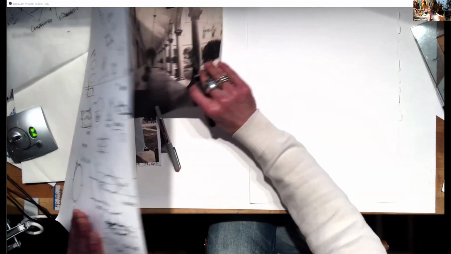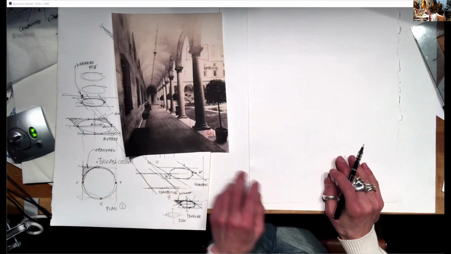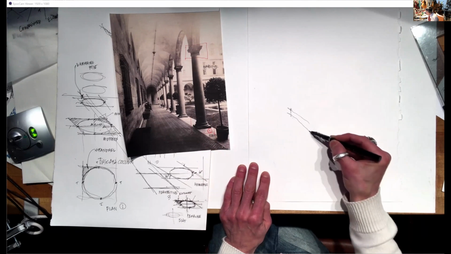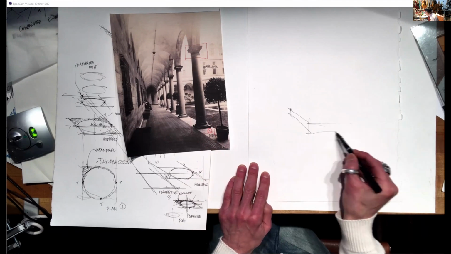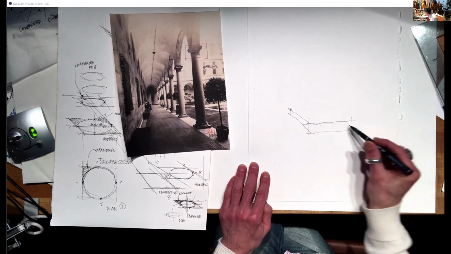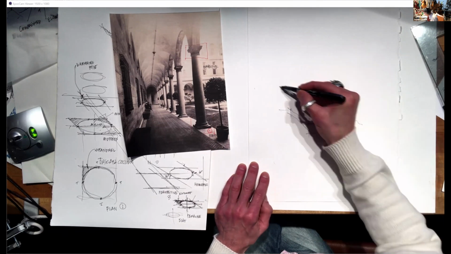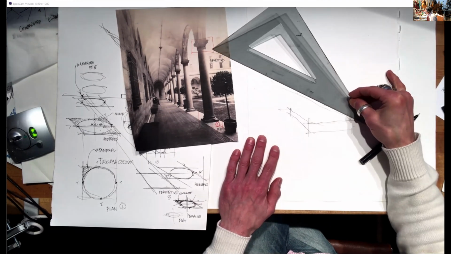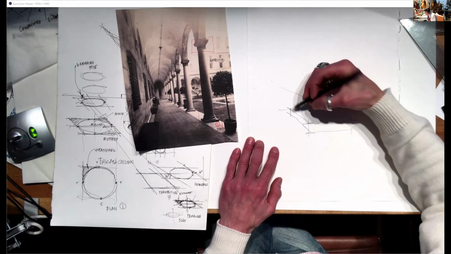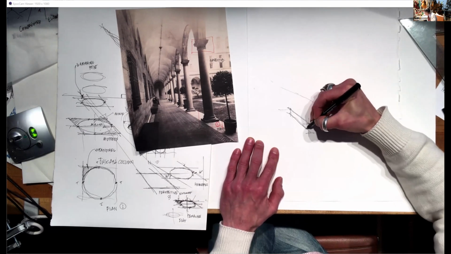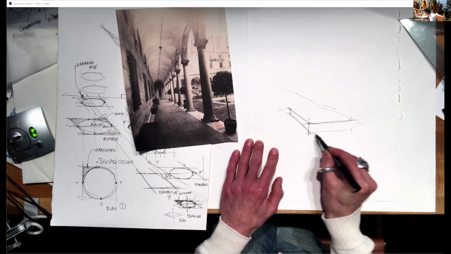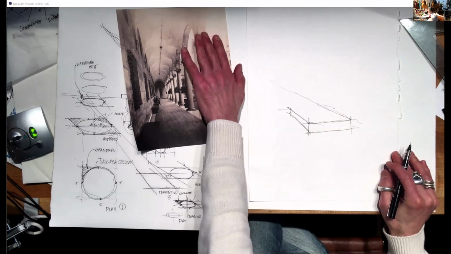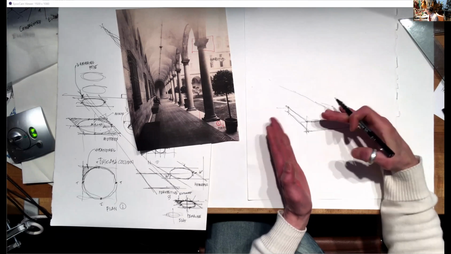I expect that you're going to look at a picture like this and say, I want to do a study of that column base because I know it's in perspective. I start doing something like this. And I'm not taking this and figuring out where that point of convergence is. I'm guessing at that convergence somewhere on the horizon where these lines taper toward each other.